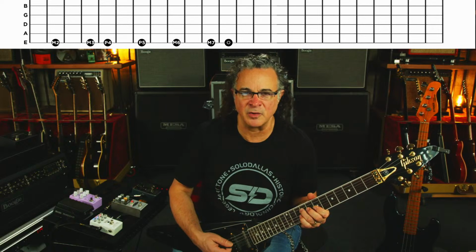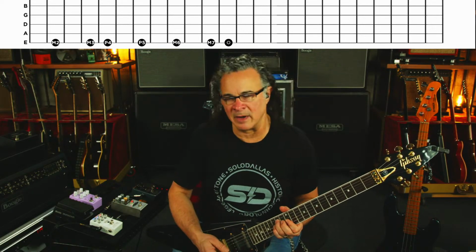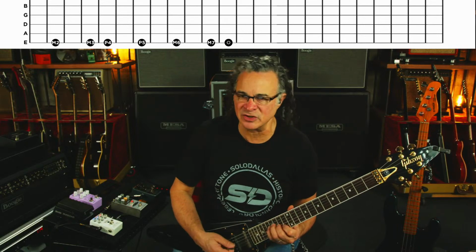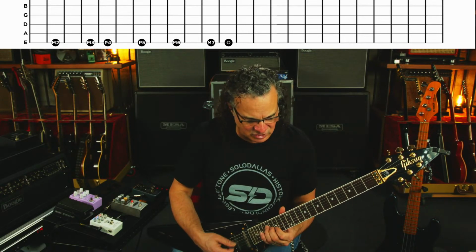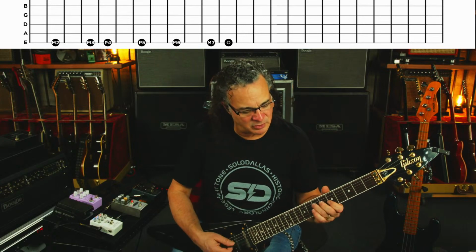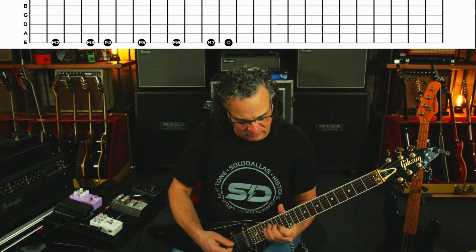B, D, F sharp, minor chord. C, E, G, major chord. D, F sharp, A, major chord. E, G, B, minor chord. F sharp, A, C, diminished chord. G, B, D, major chord. Respectively, that's major, minor, minor, major, major, minor, diminished, major. You can think of that as 1, 2, 3, 4, 5, 6, 7, 1.